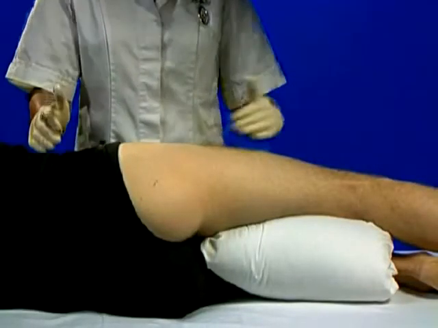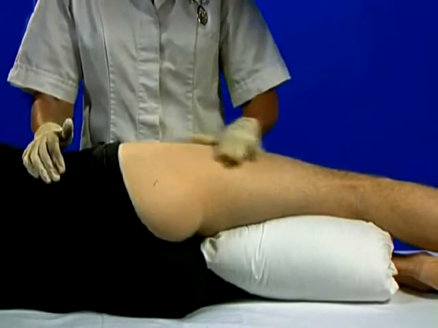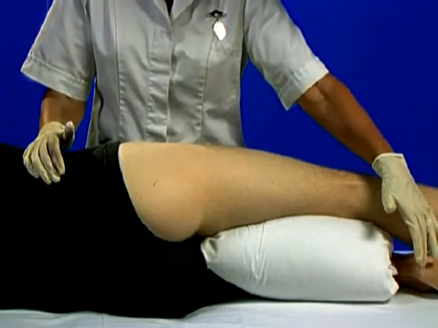The patient is in side lying with upper leg extended and lower leg flexed. The upper leg rests on a pillow.